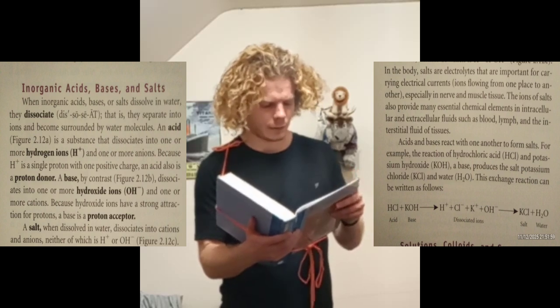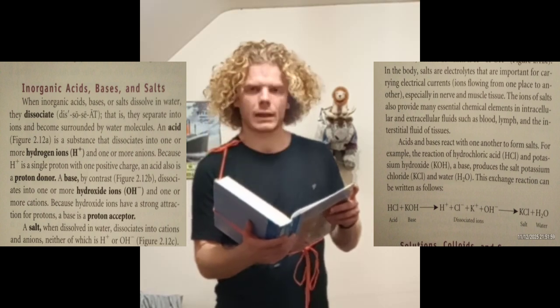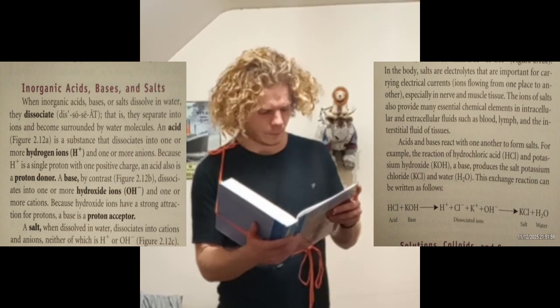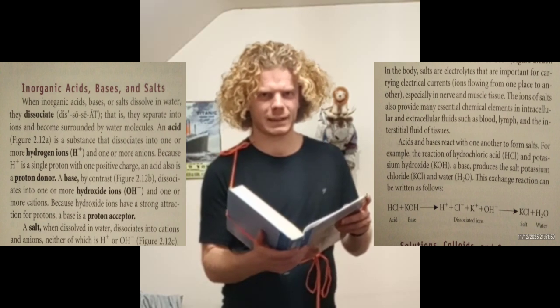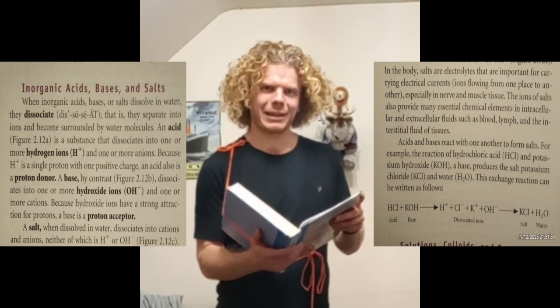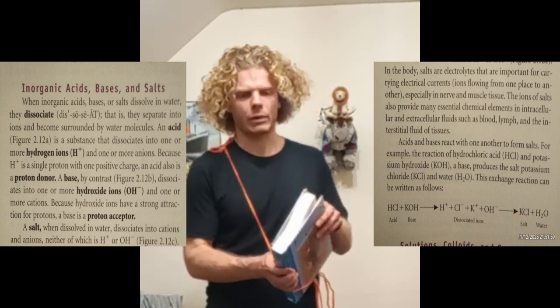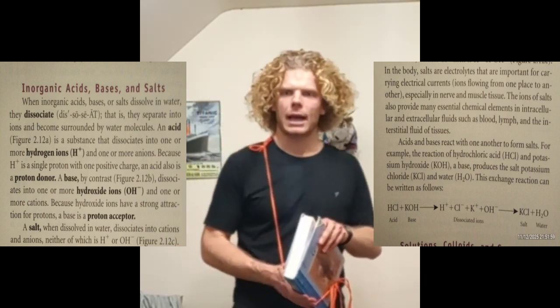They now have cations and anions, neither positive nor negative, and they are able to conduct electricity, and they are now electrolytes. They are important in the human body to carry electrical currents, nerve impulses, or muscle tissue impulses.